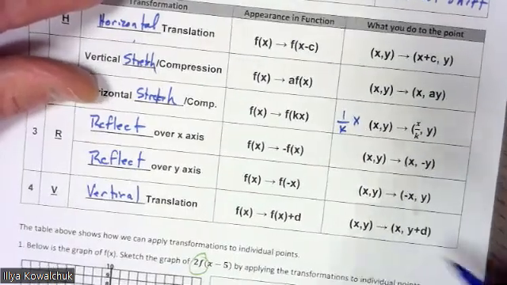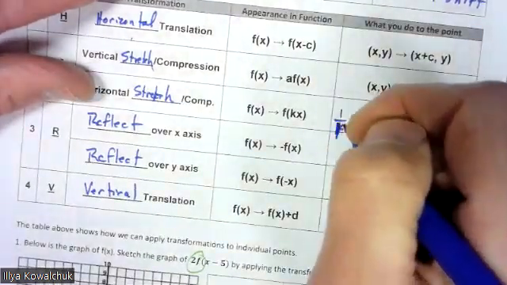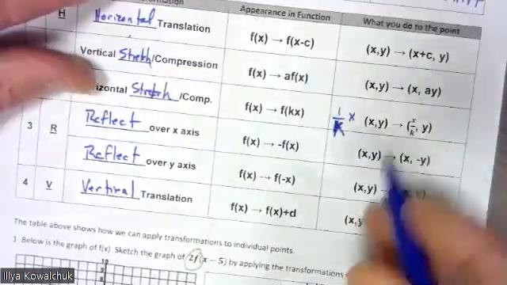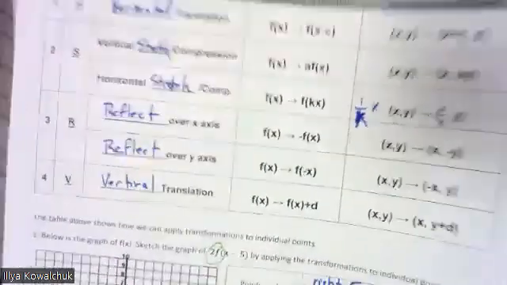Whatever that x value is going to be. That's a k. It looks kind of like an x. So we do 1 over k times x. And I'll show you what that looks like on this example.